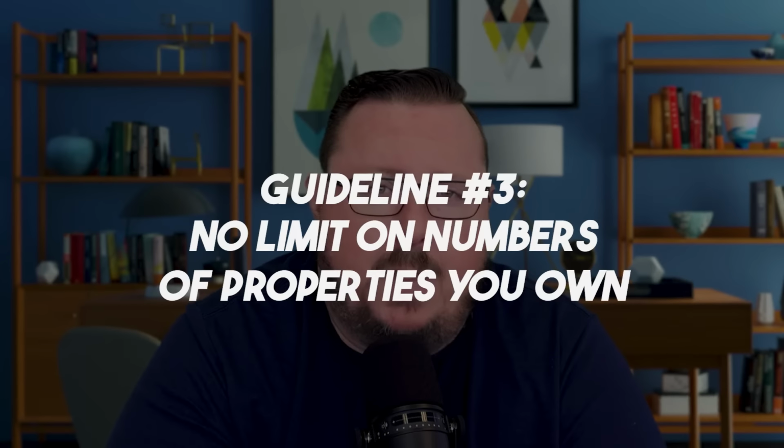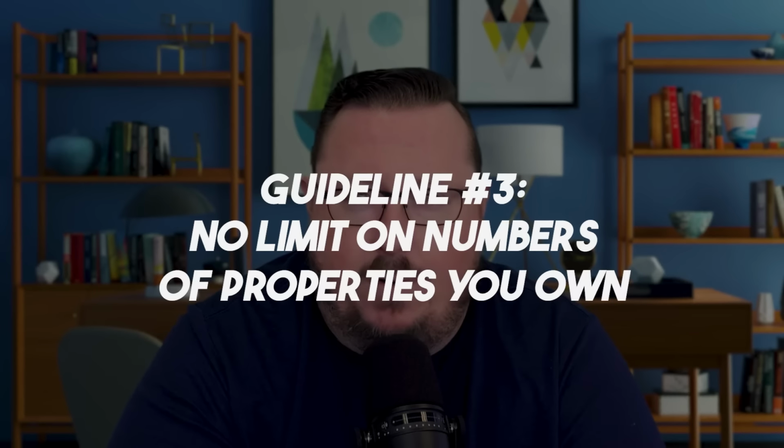There's no limit on the number of properties that you can have or own on this one. Conventional guidelines usually go up to 10 properties. After 4, it starts to get a little bit more restrictive, and then up to 10.